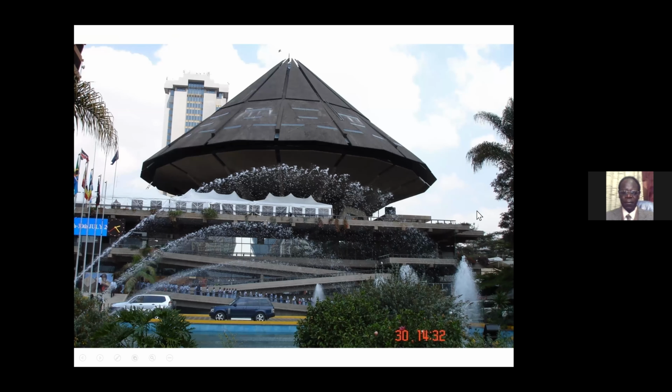Yeah, this is just KICC. We were holding the East African medical equipment scientific conference, and it had been opened by 5 heads of state of the East African community at that time.